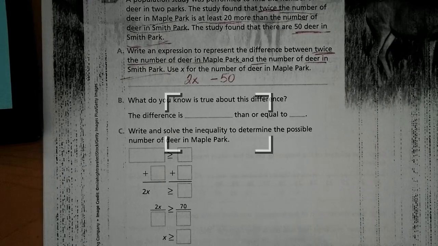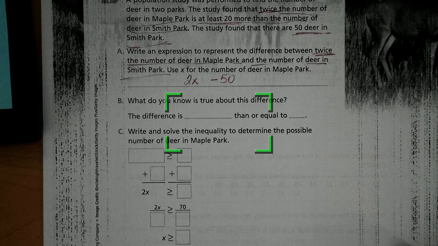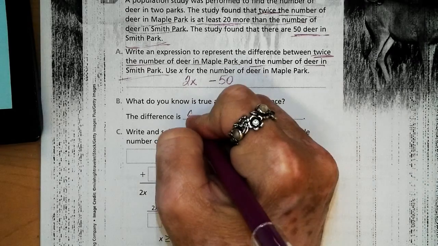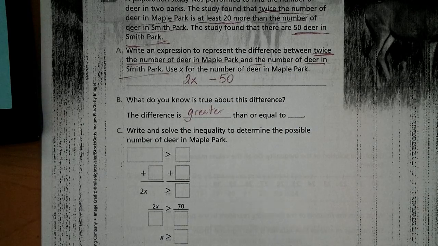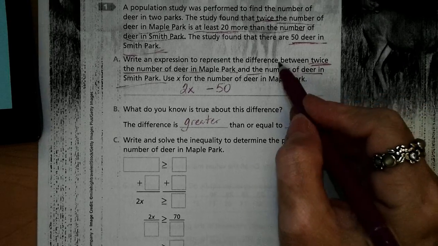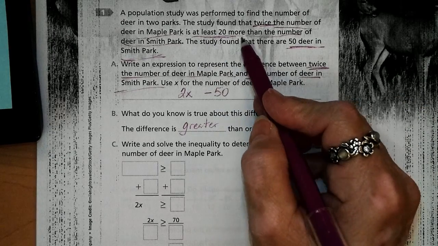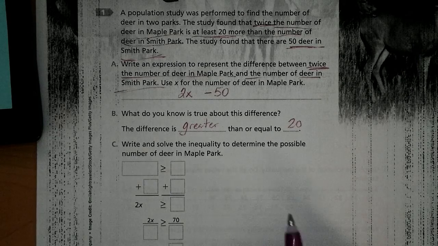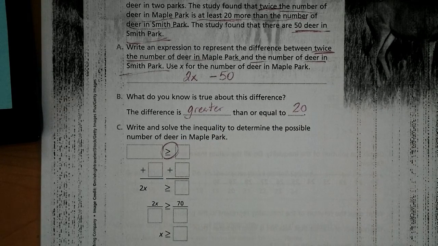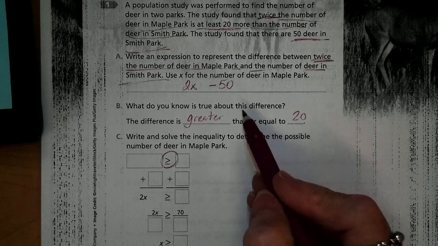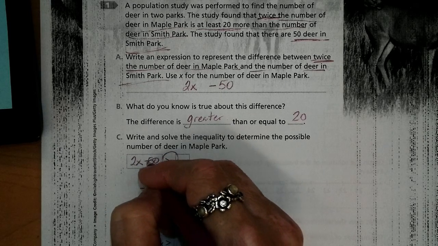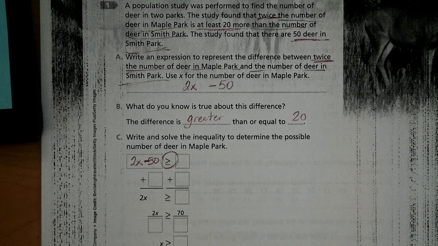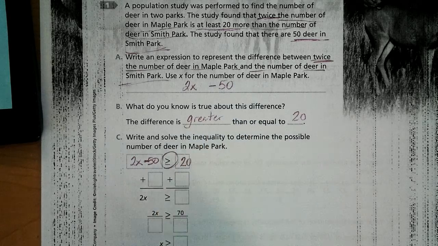All right, so it says, what do you know is true about the difference? The difference is greater than or equal to 20, because that's what it says. At least more than the number. So we're going to write, and if you look down here, it kind of already told us what it was going to be, right? All right, so we're just going to rewrite the expression down here. So 2x minus 50 is greater than or equal to 20.